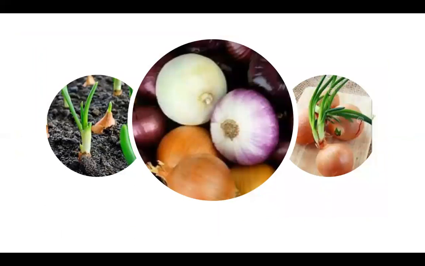Now let's see the onion. As we said, onions are underground stems called bulbs. You can see here, these bulbs begin to grow new stems. Then you can plant them in the soil, and then you will get new plants.